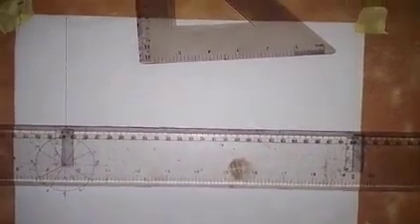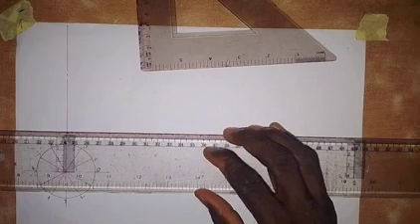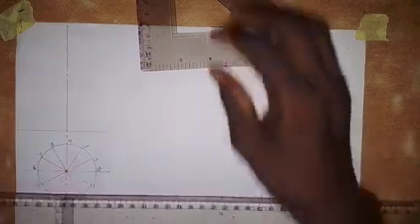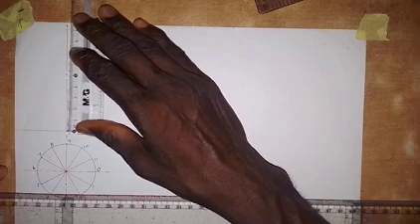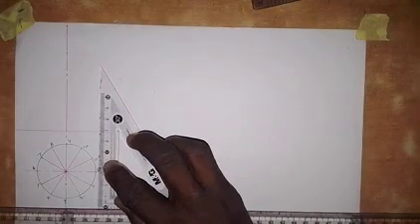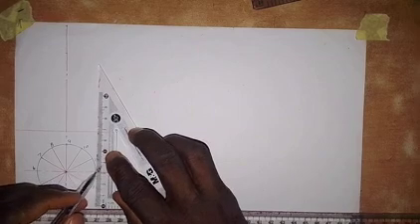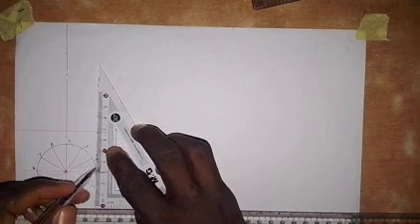Alright, then we come up a bit and draw a horizontal line here like this. Then we take a measurement of 70 millimeters, because the height is 70. So let's leave it like that first. Then from this point 0, we draw a vertical line to touch the horizontal line. Also here we draw a vertical line to meet the horizontal line.